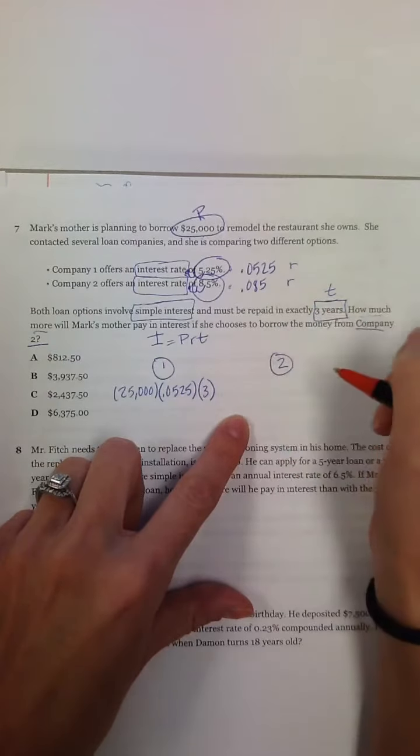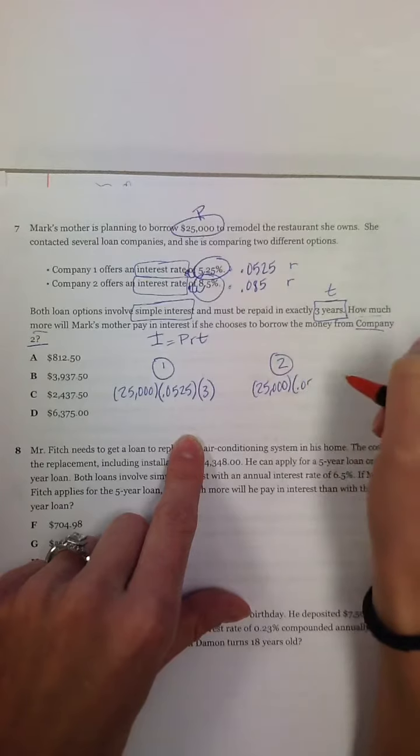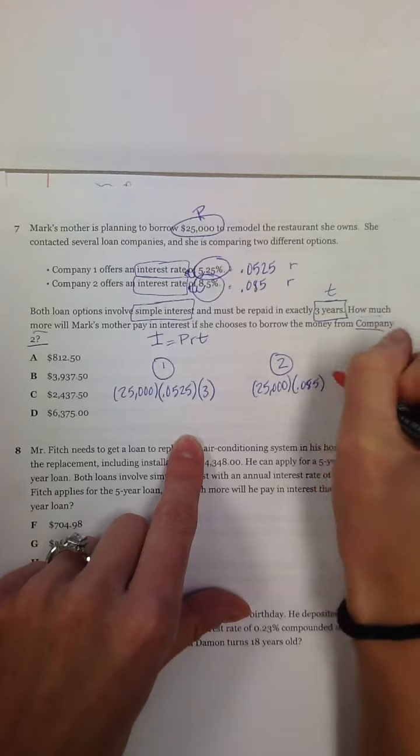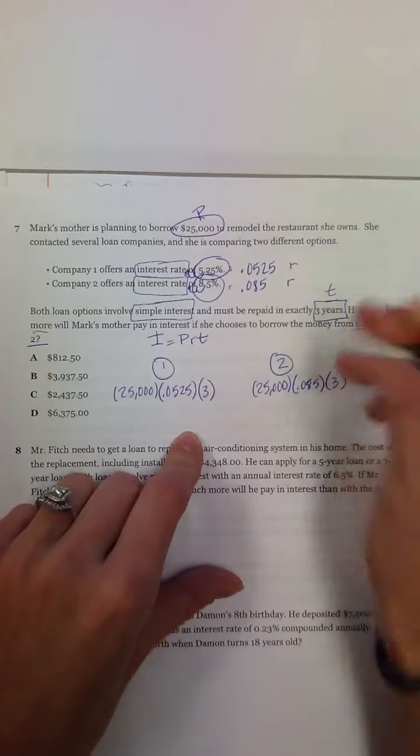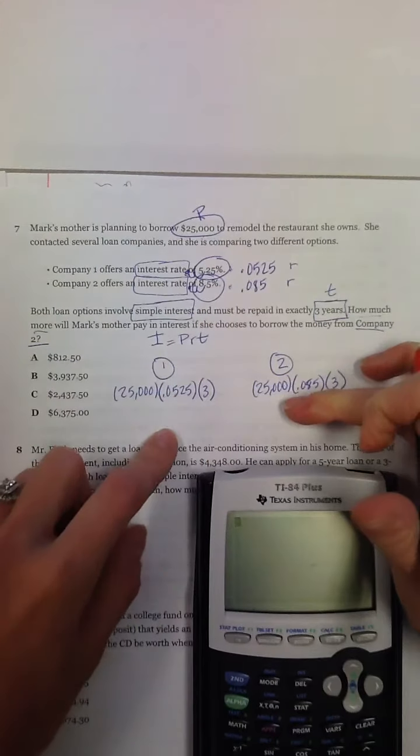Company 2, we've got 25,000 times 0.085 times 3. So we're going to have to get our calculator and find the interest on both of these.